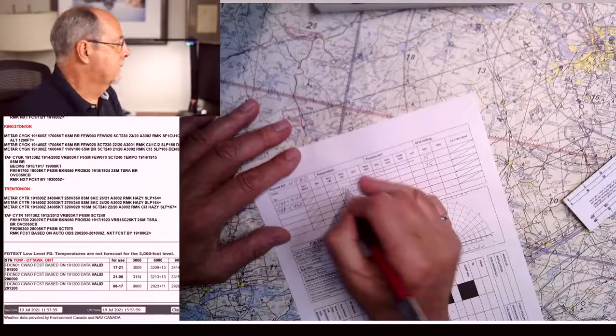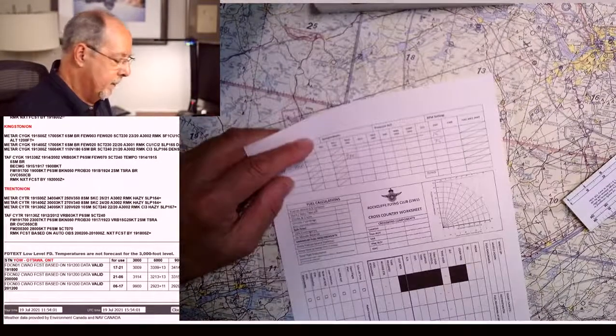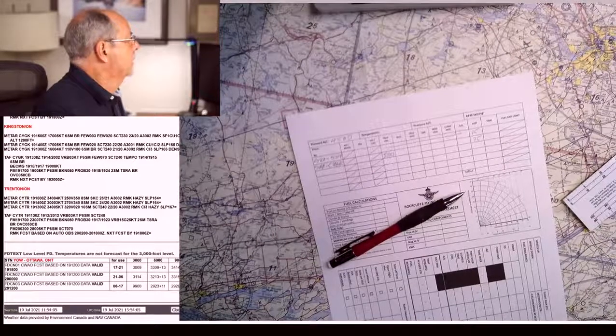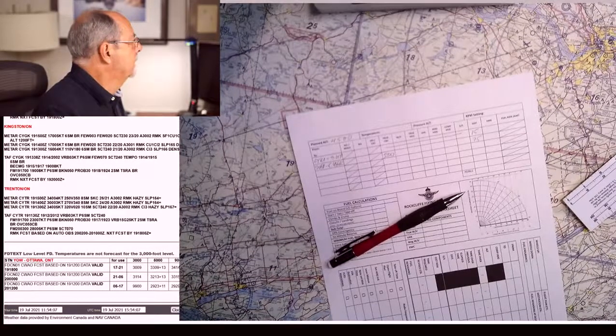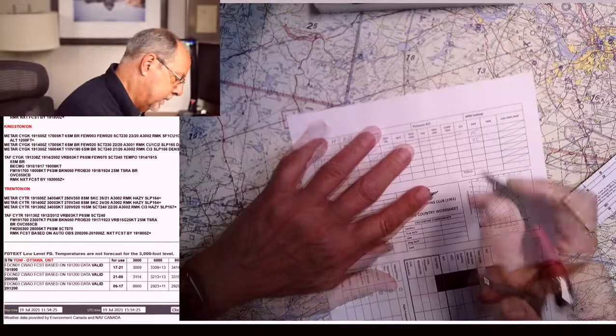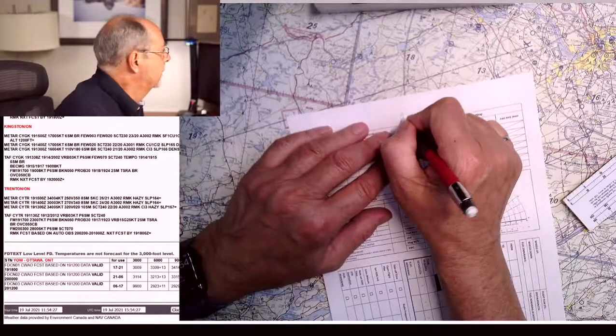So that's that there. Now you can also see here, I can get the weather. So the pressure altitude, to calculate the pressure altitude, I would need to know what the altimeter setting is. 2003 at Kingston, Ottawa McDonald-Cartier 2998. So we'll just round that out to 2000. So altimeter setting is 3000.